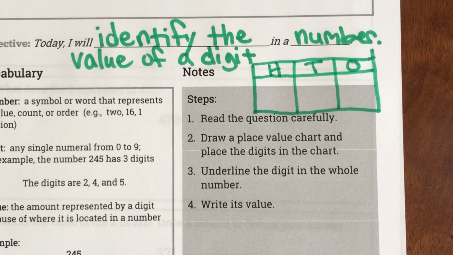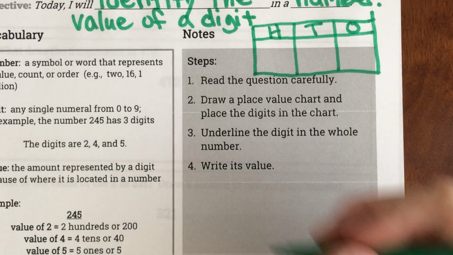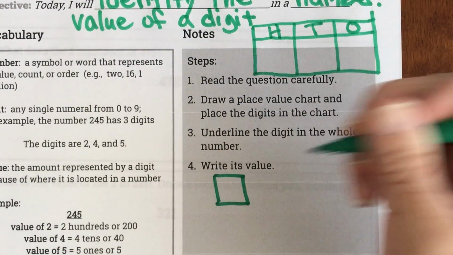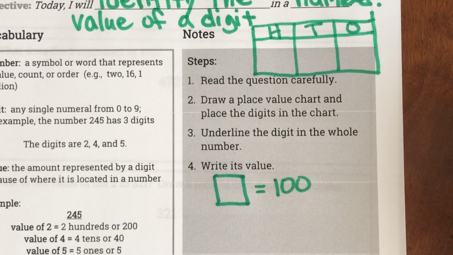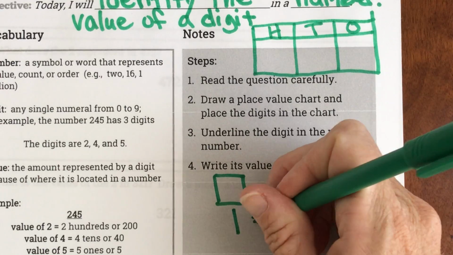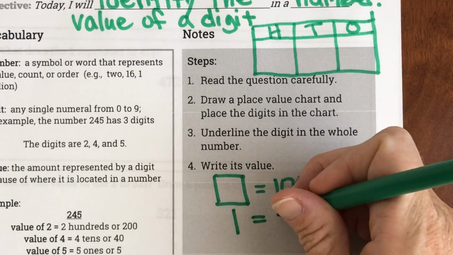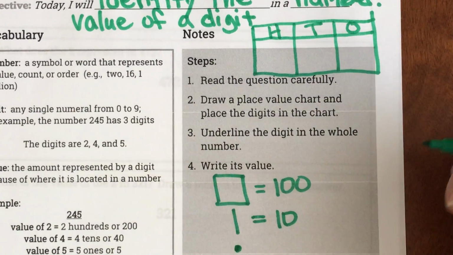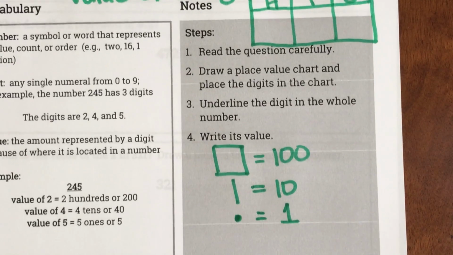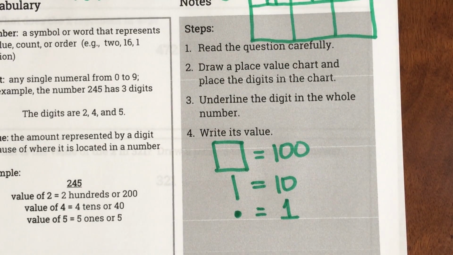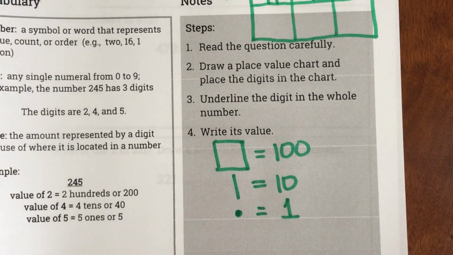And then it says we're going to underline the digit in the whole number and then write its value. When we write its value, we're going to be drawing it using base 10 blocks. So remember, that is worth 100, a 100 square or mat. A 10 rod looks like a vertical line and it's worth 10, and then a dot is a 1 unit, so that's worth 1. So we're also going to be drawing those as we do today's work. Okay, I'm going to put down my green pen and get started on some problems for you to watch.